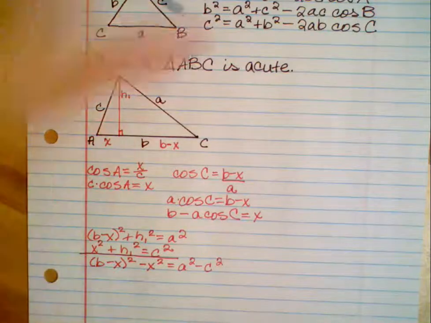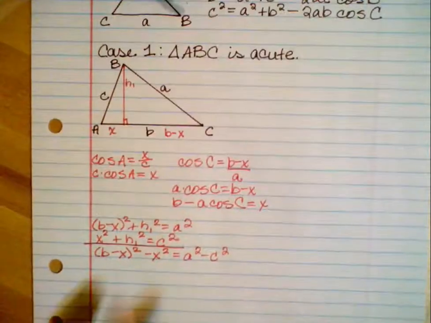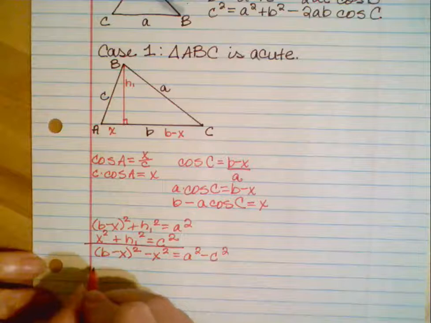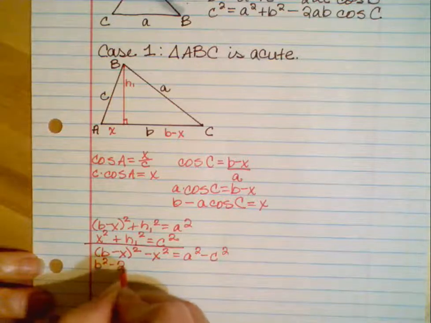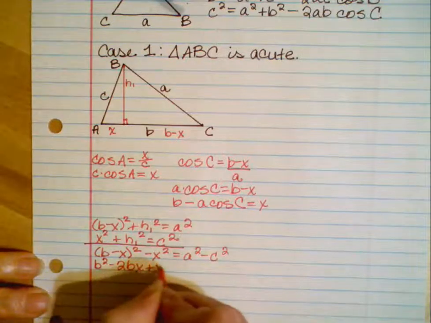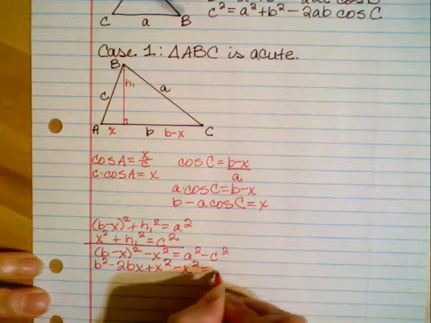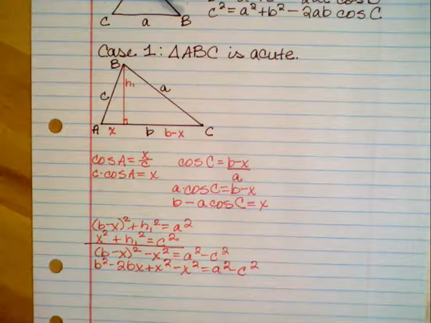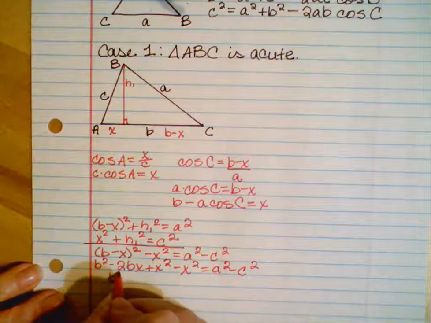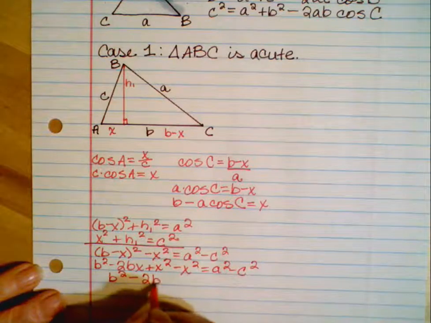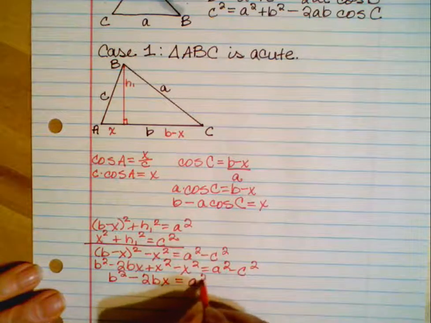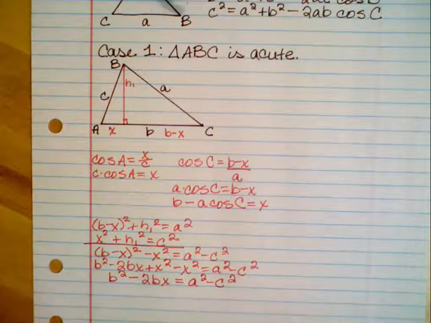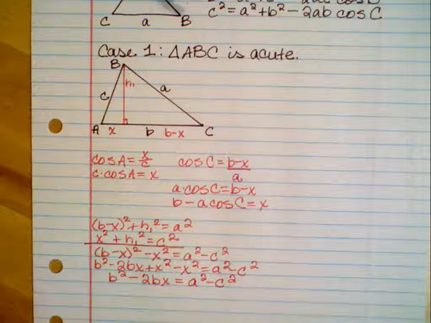We can simplify that process a bit if we square this binomial: you're going to end up with b squared minus 2bx plus x squared minus x squared equals a squared minus c squared. The x squareds cancel each other out, so ultimately we're left with b squared minus 2bx equals a squared minus c squared. And we're starting to see the form of the law of cosines equation come into play.